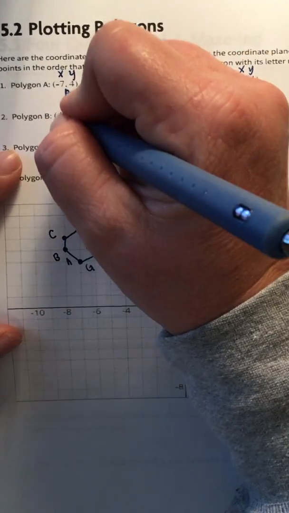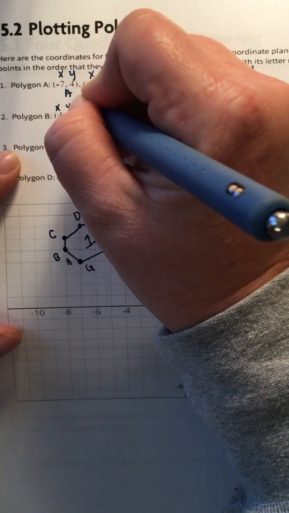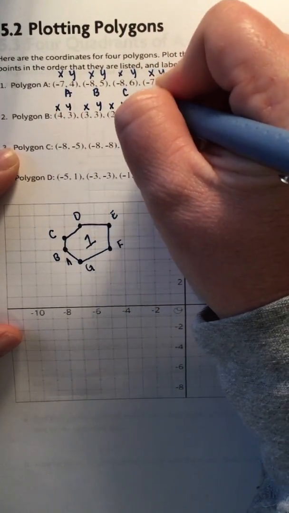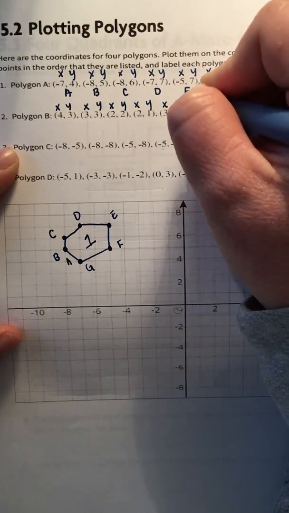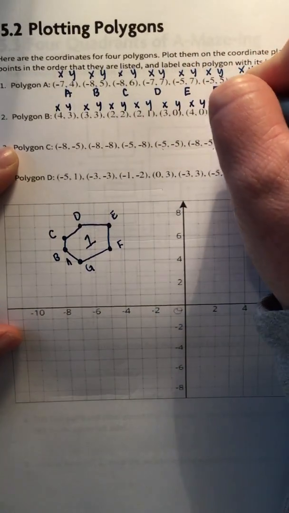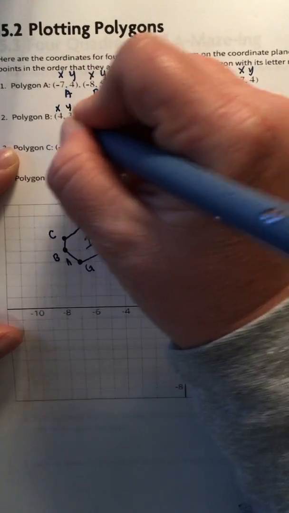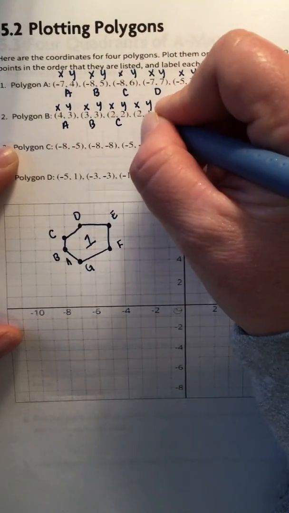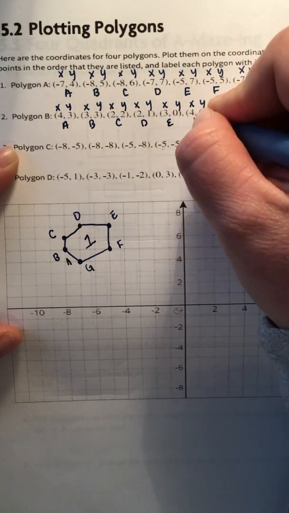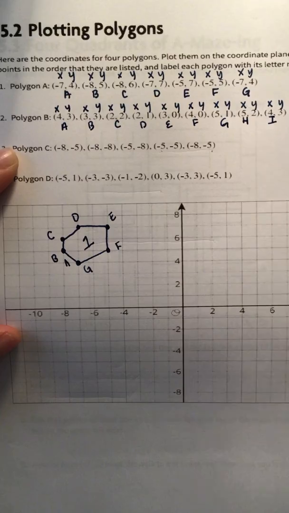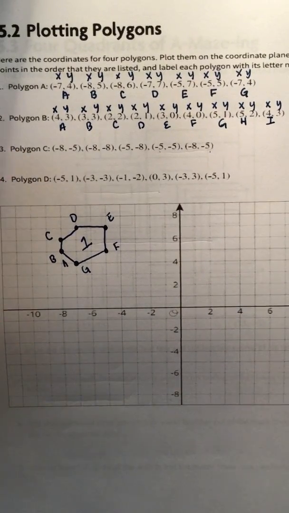All right, so polygon B, same thing, X, Y, X, Y, X, Y, X, Y. Okay, this one's got a whole lot of points.